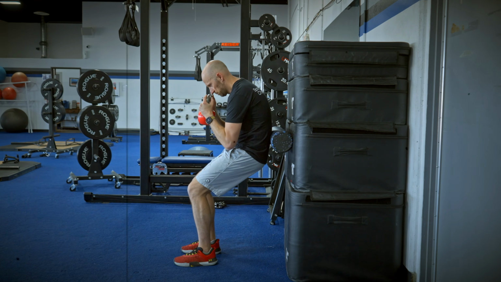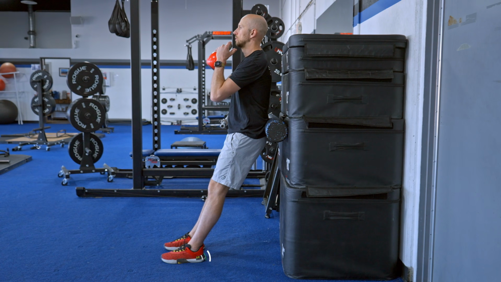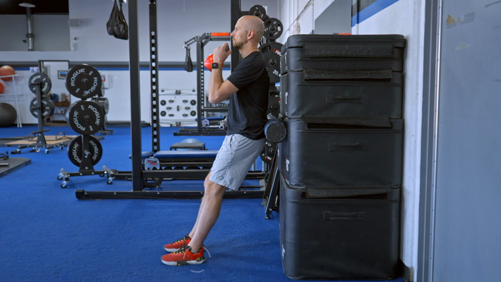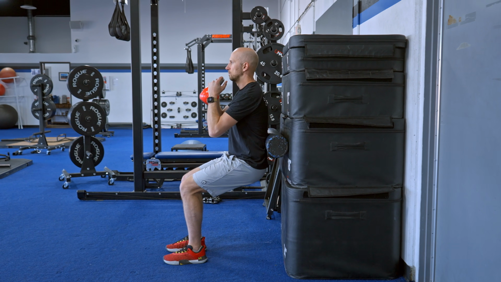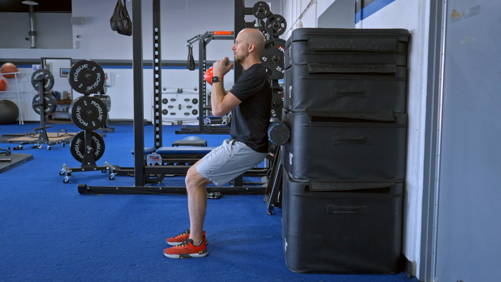Make sure you don't round when you're in this position. Staying heavy on the heel, inhale through the nose and drop down slowly into a squat. Keep this above parallel. Exhale and come back up.